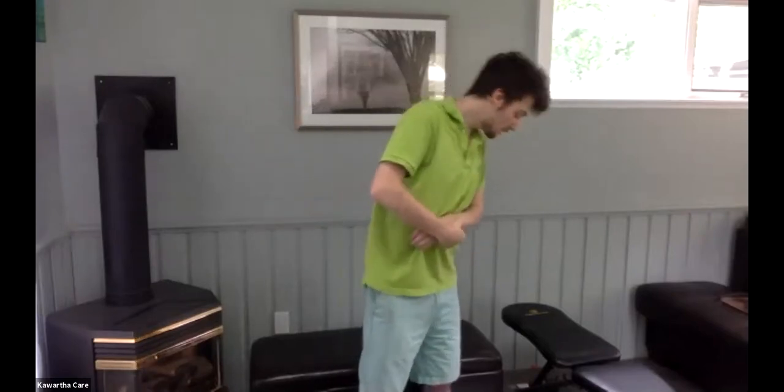Alrighty, so for our next one, we're going to be doing the cat-cow stretch or cat-camel stretch. There's a dozen different names for it. But this one is also a bit of a breathing exercise. So I'm just going to angle it down here so you guys can get a good view.